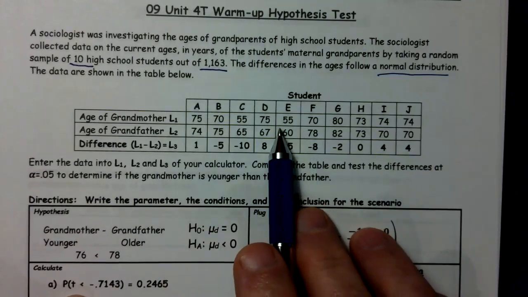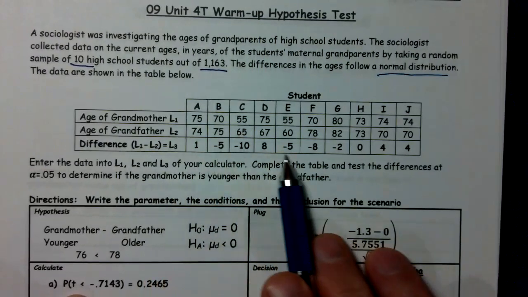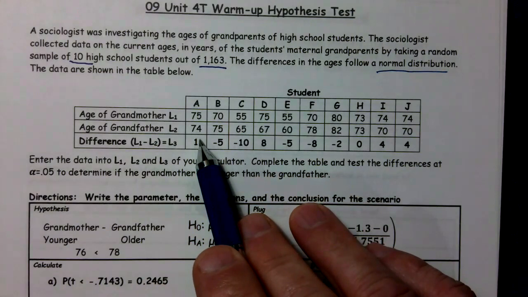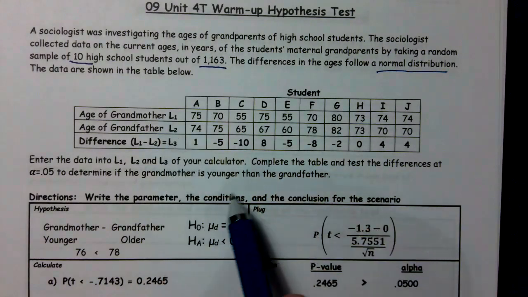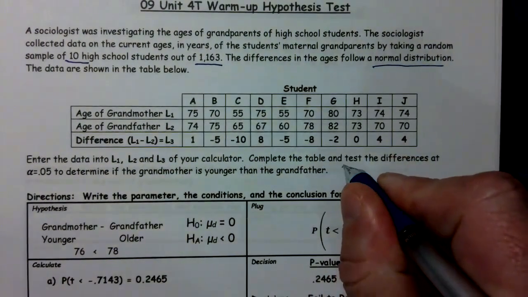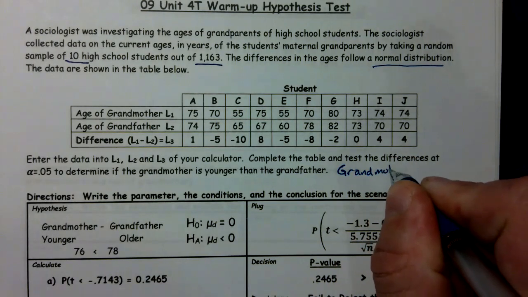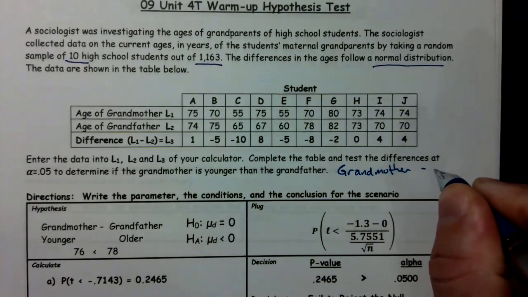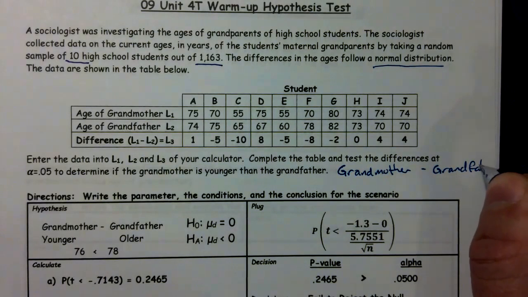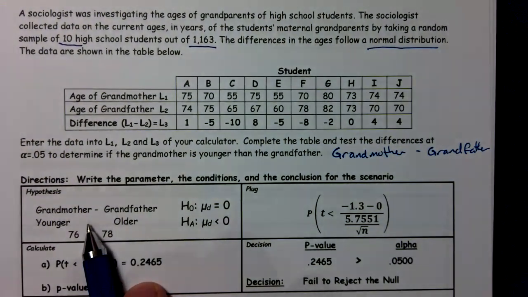Here's the data. So we have the age of the grandmother, the age of the grandfather, and then we have the differences. So 75 minus 74 gave us 1. So obviously we went grandmother minus grandfather. Let's go ahead and note that down because we're going to need to know that: grandmother minus grandfather. And that's what's been noted here.